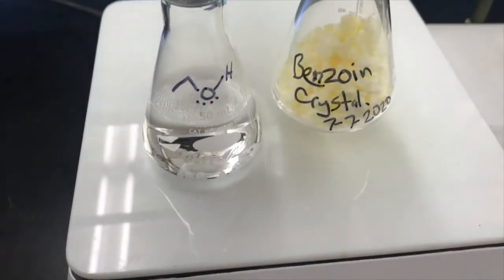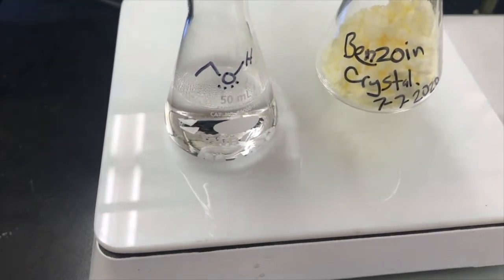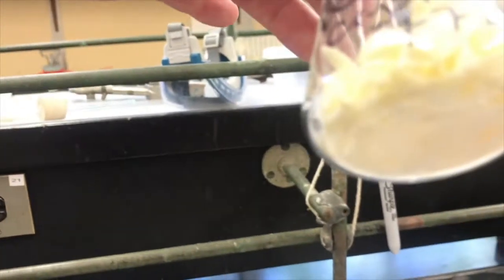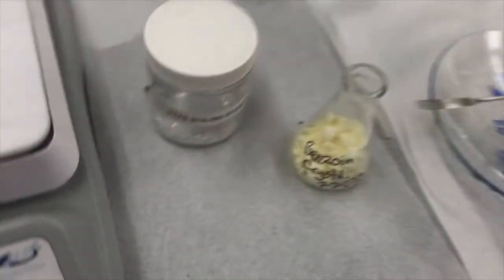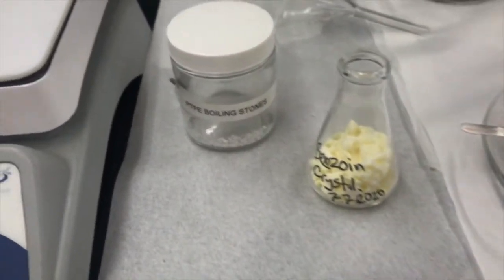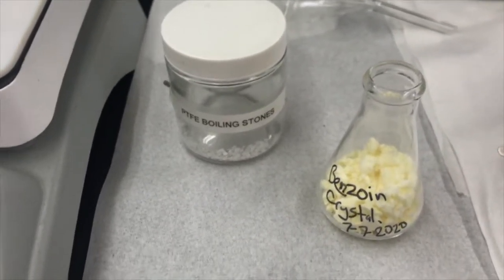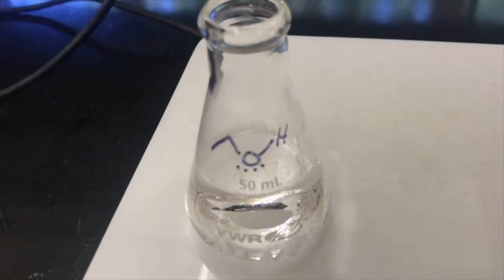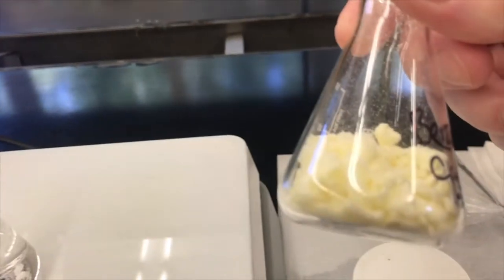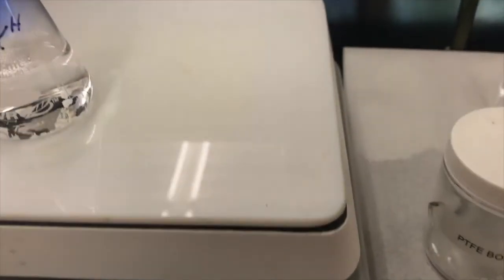If I put the benzoin on the hot plate now, when there's no solvent in it, then it could result in burning my crystals, because the glass gets extra hot if there's no solvent boiling in the flask. So before I put this on the hot plate, I'm going to get some of the ethanol that's boiling, coat the entire bottom of this with some solvent, and then I can put it over there and heat it as I'm adding more ethanol.